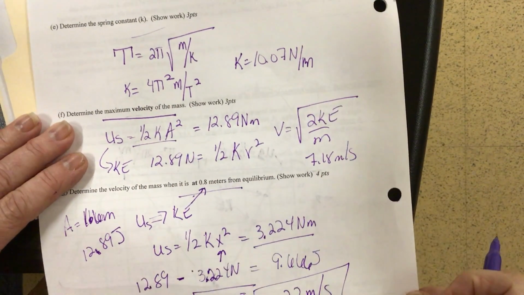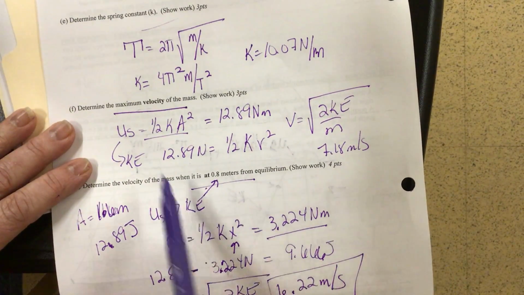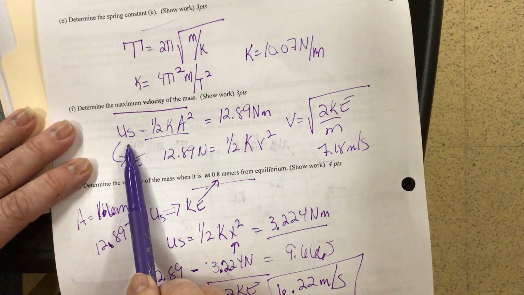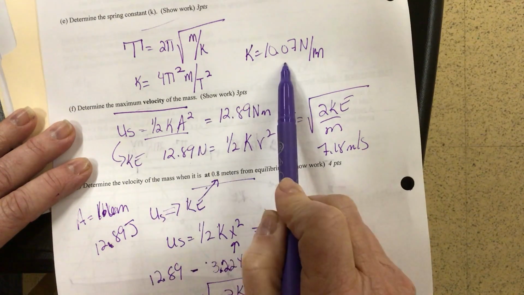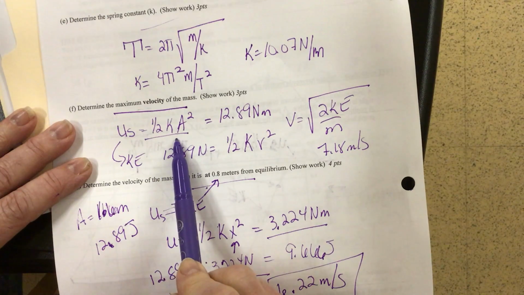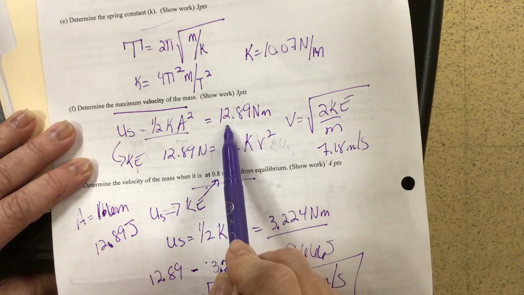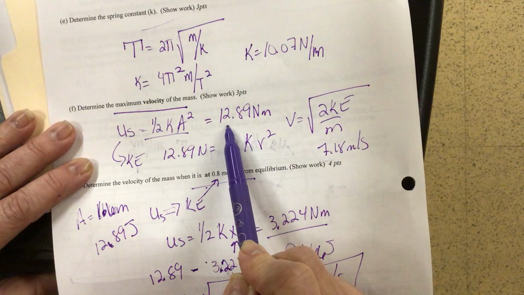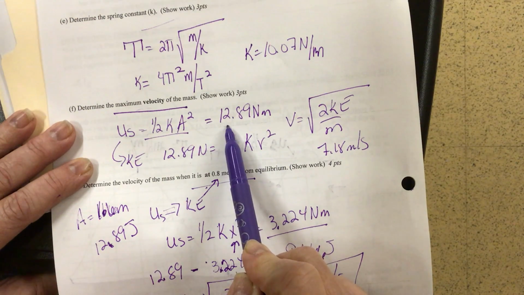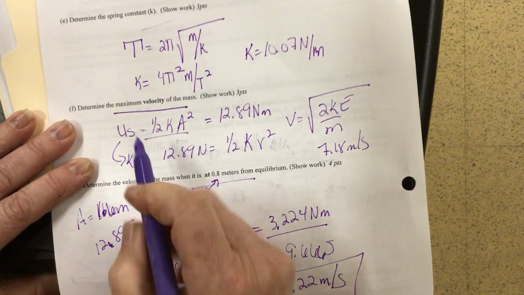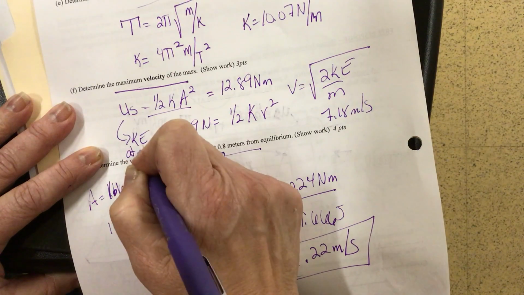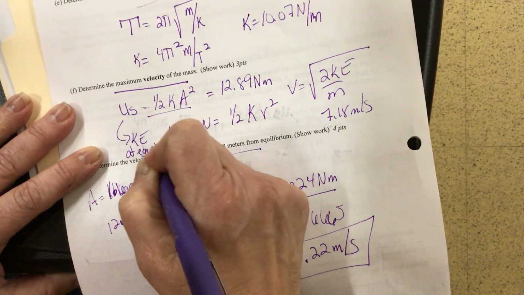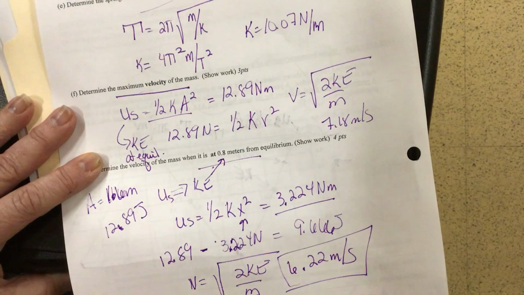Then, of course, it's a simple matter of conservation of energy. We know that the maximum spring potential energy, which now that we have the spring constant and we know the displacement to be 1.6 meters, we can calculate, and that's 12.89 joules, gets transformed to kinetic energy at the equilibrium. So there's no spring energy left. It's at the equilibrium, okay?